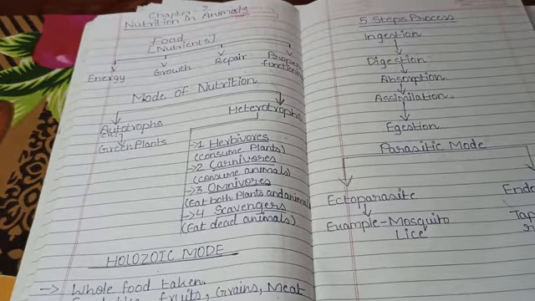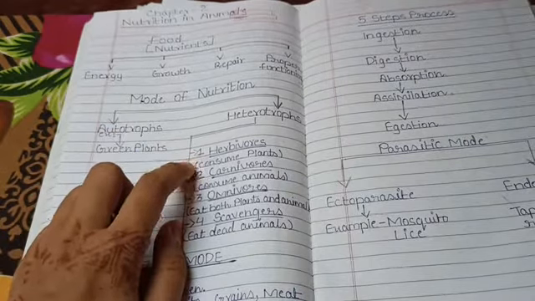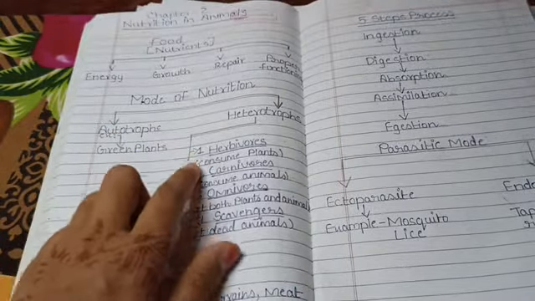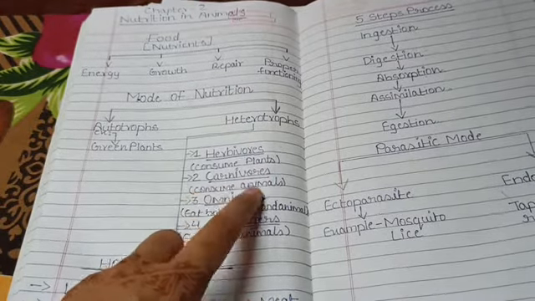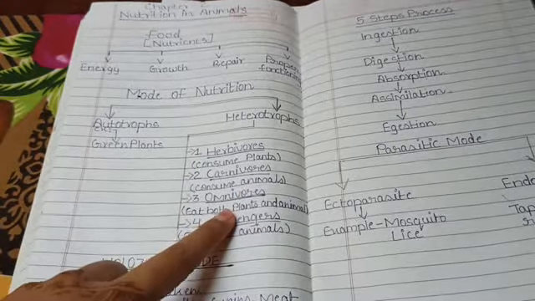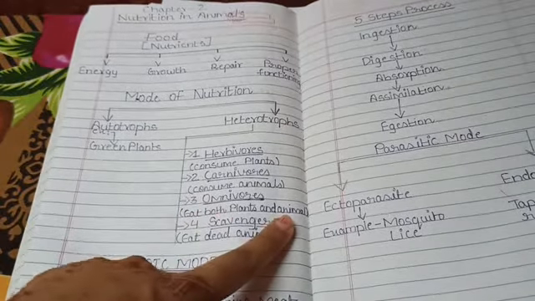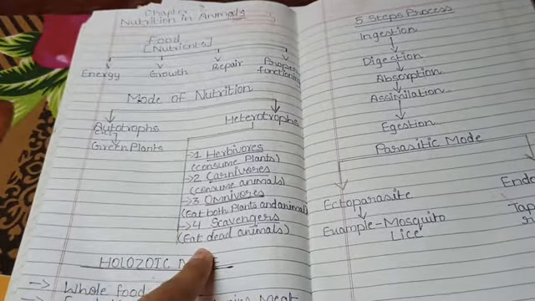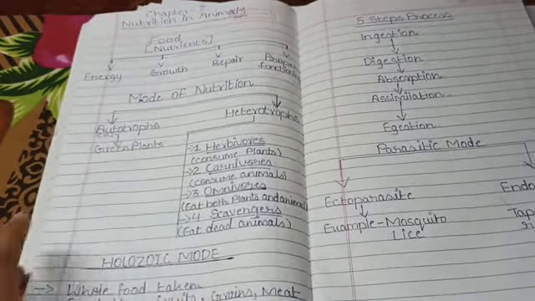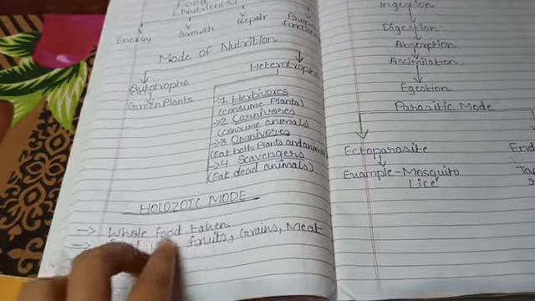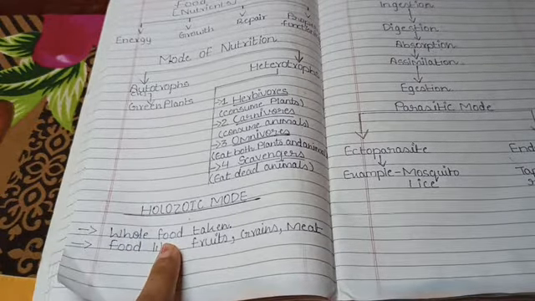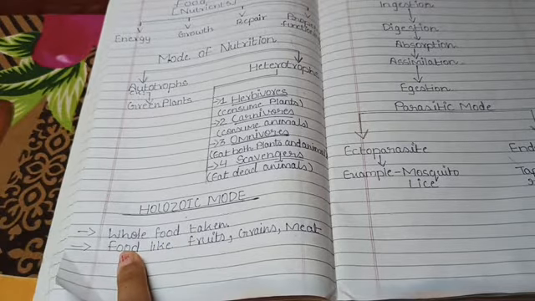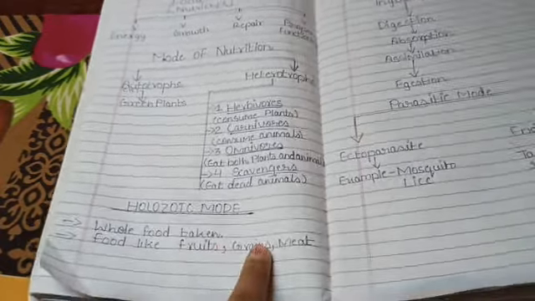They are further classified on the basis of the food items they eat. Herbivores. Herbivores are those animals which consume plants. Carnivores. Carnivores are those animals which consume other animals. Omnivores, they eat both plants and animals. The last, scavengers. They eat dead animals. Holozoic mode. Holozoic mode means the whole food is taken in by the animal. Whole food like fruit, grains, meat.